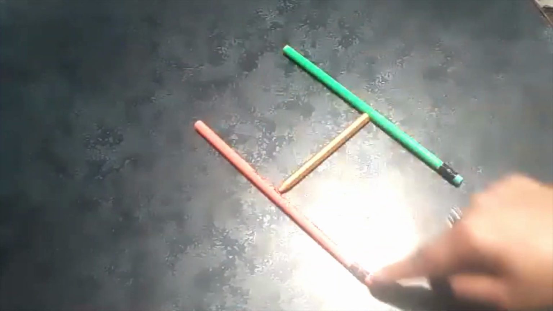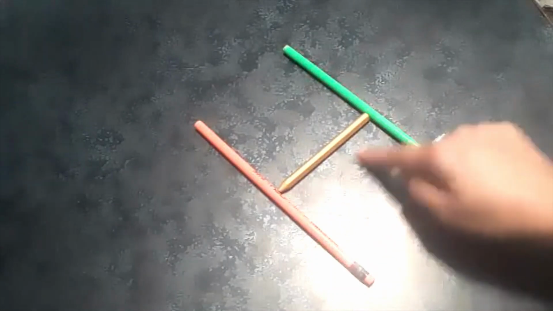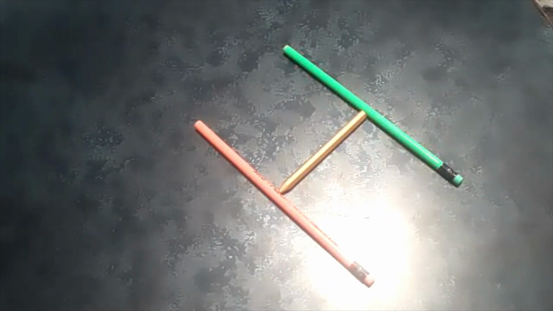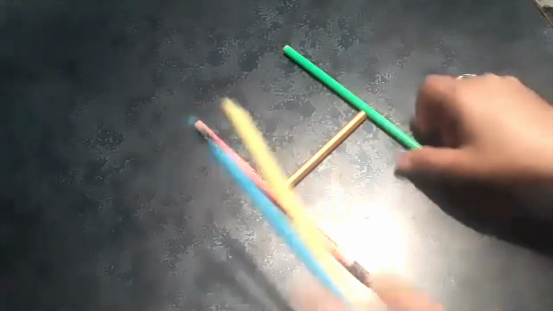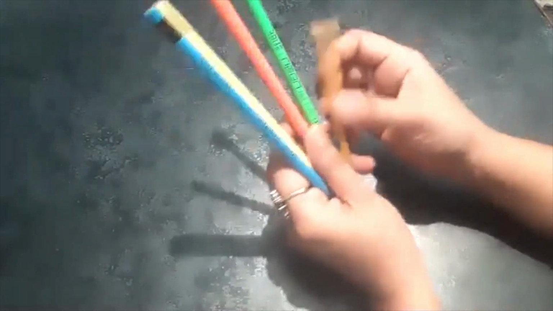A standing line, one more standing line and a sleeping line in the middle. Letter H.